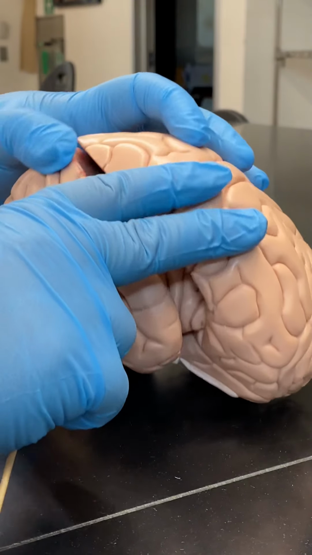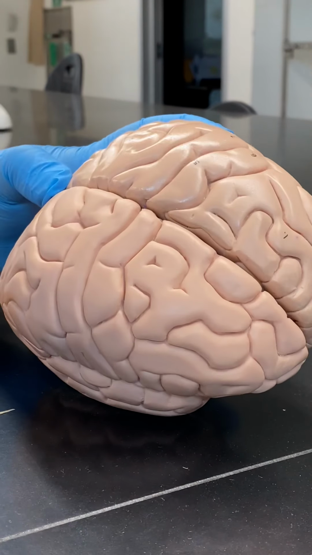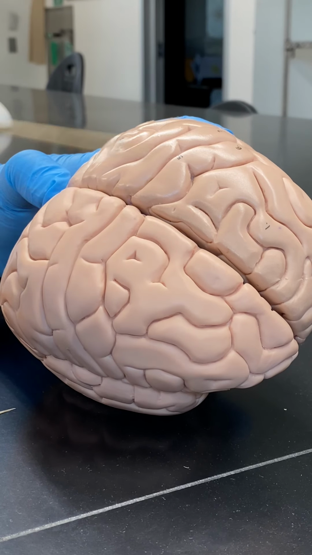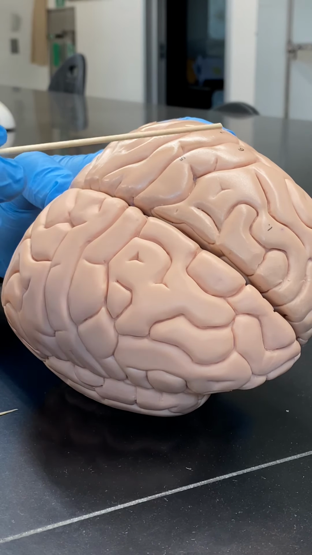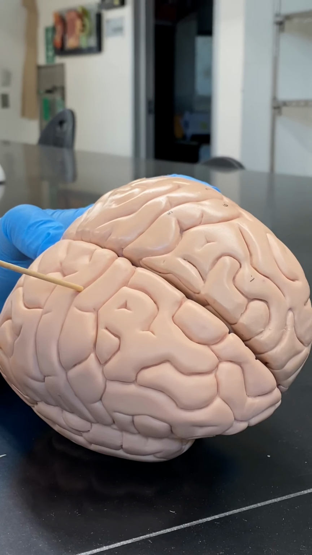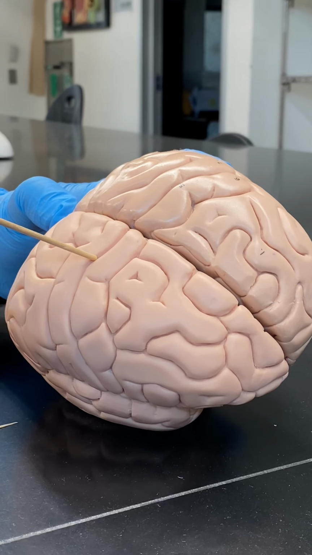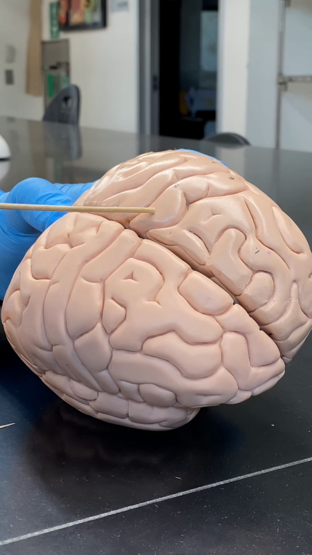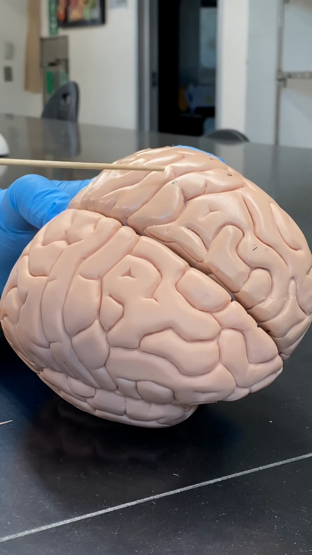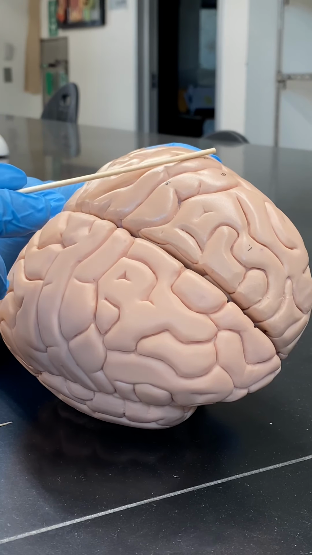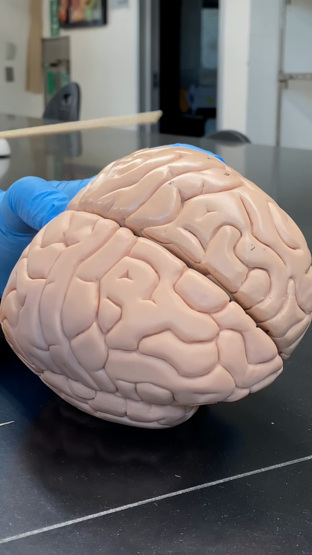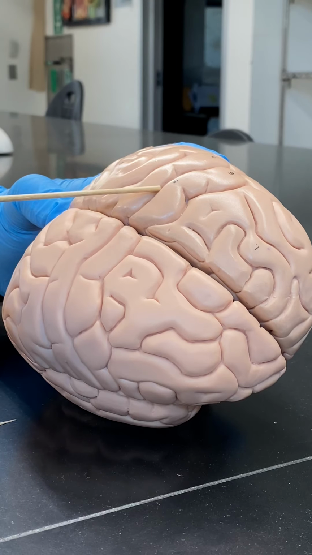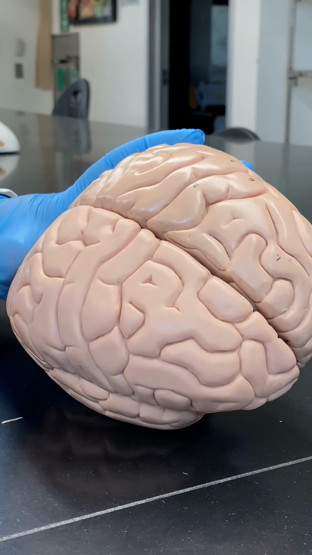Now, taking a look at some of the other features of the brain before we look inside, you have this line right here that separates the frontal from the parietal. The line, if you guys recall, is called the central sulcus. The area immediately in front of the line would be the precentral gyrus, which is part of the frontal lobe. And the area right behind it is called the postcentral gyrus. So the central sulcus is the separation line for that.